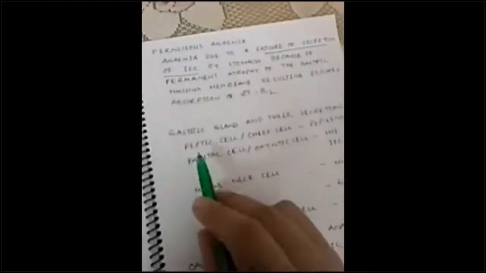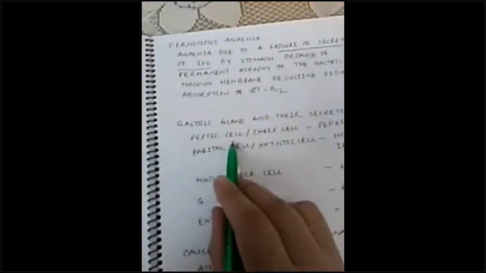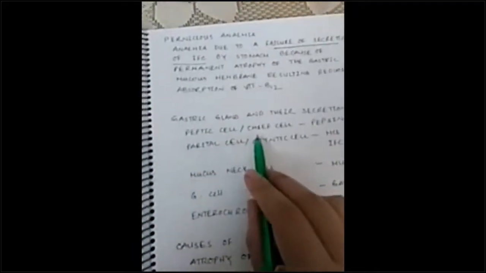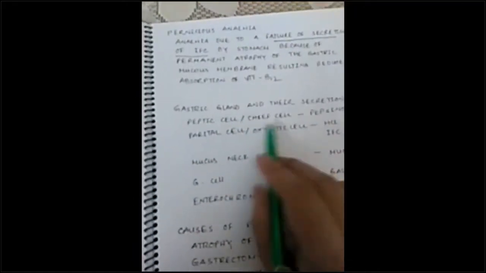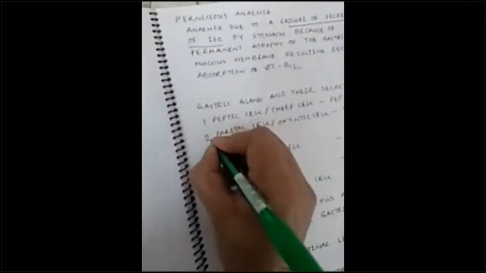We already learned the gastric glands from gastrointestinal physiology. What are the gastric glands? First of all, the peptic cell or the chief cell, then the parietal cell or the oxyntic cell.